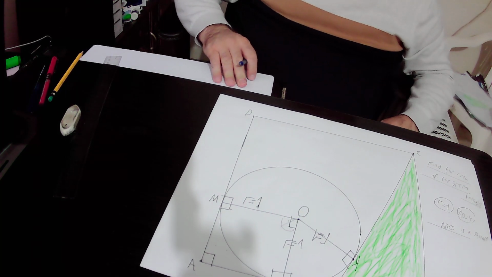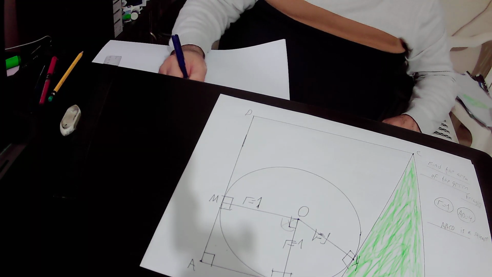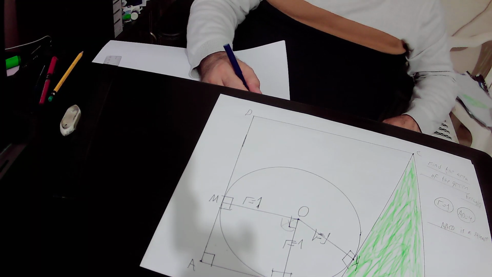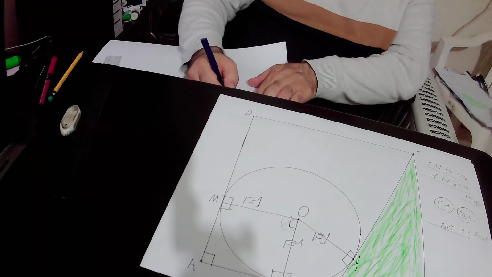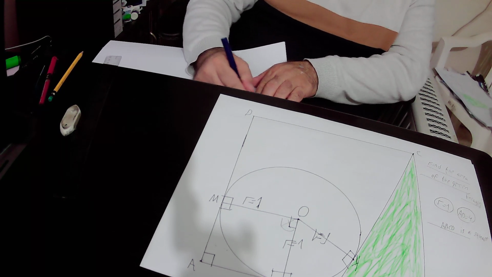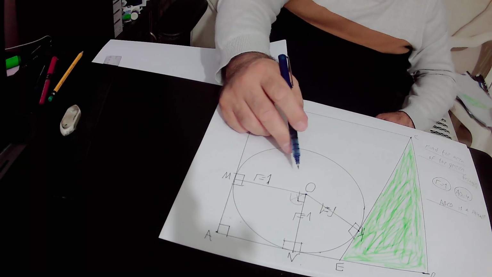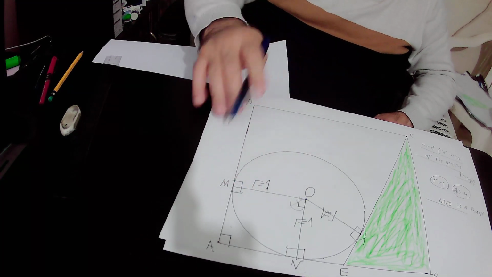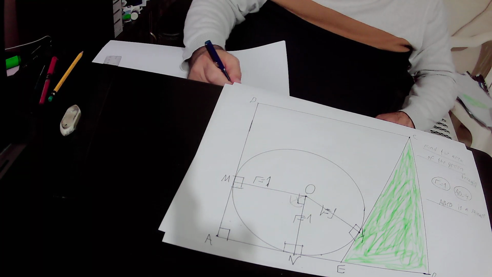According to rule number 4, in rectangle MOAN, side MO equals side AN.